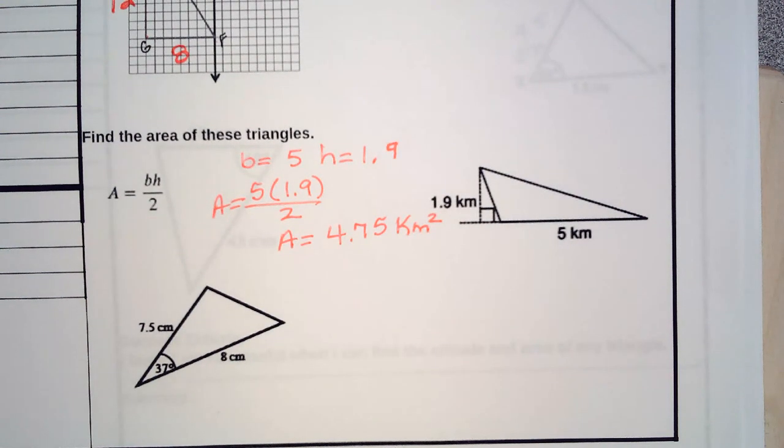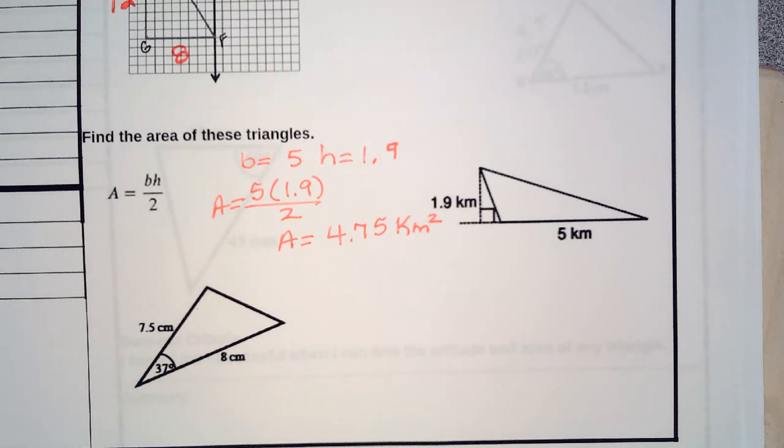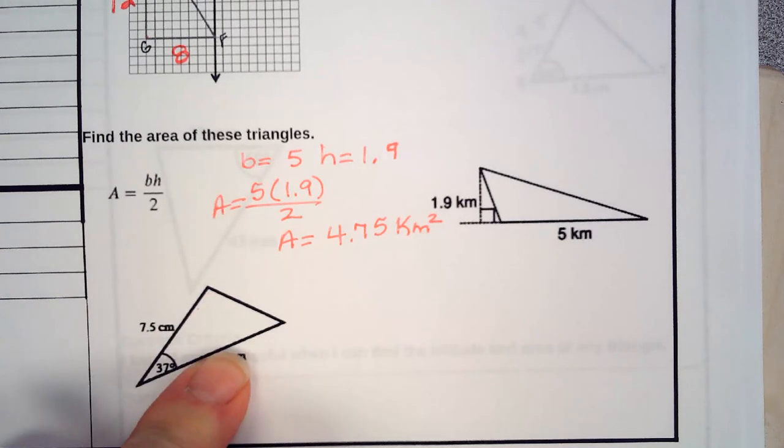But let's look at the problem here. We don't know the altitude. Can we find it? Well, yeah. You actually have two choices. I could bring an altitude down from here, or I could bring it down from here. I will usually bring it from this point down.